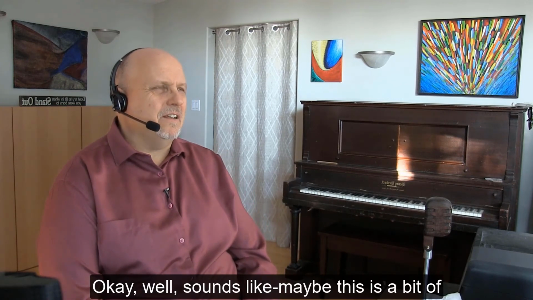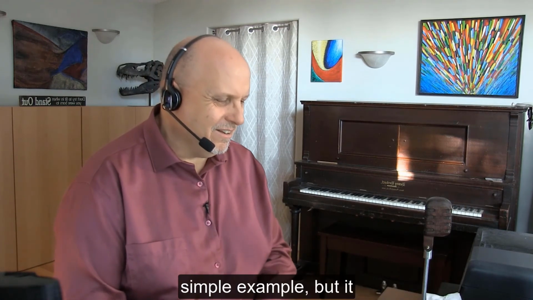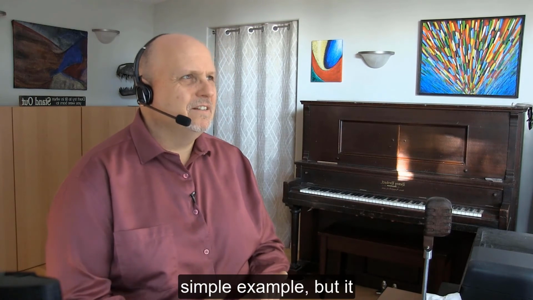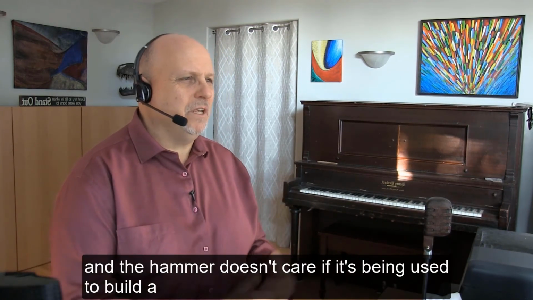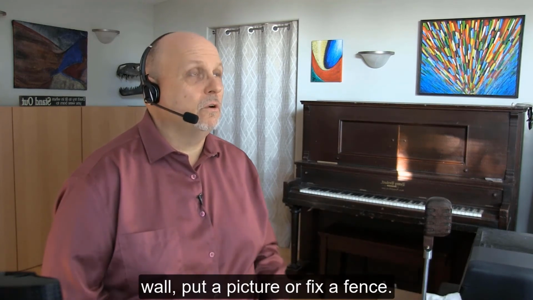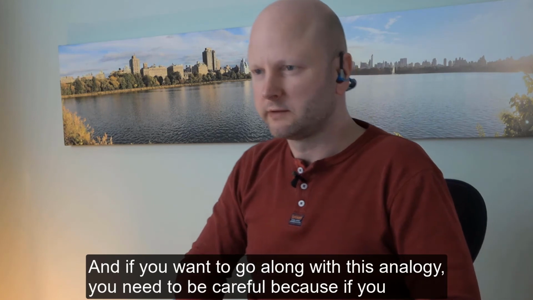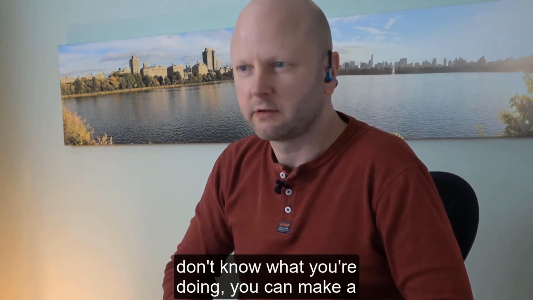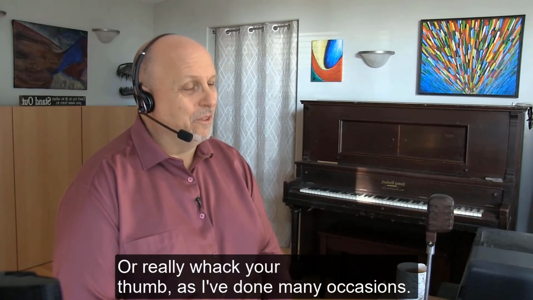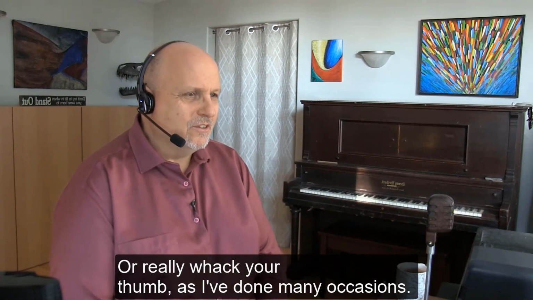Okay, well, this may be a bit of a simple example, but it sounds like machine learning is almost like a hammer. And the hammer doesn't care if it's being used to build a wall, put up a picture, or fix a fence. Yes. And if you want to go along with this analogy, you need to be careful, because if you don't know what you are doing, you're going to make a hole in the wall. Or really whack your thumb, as I've done on many occasions.